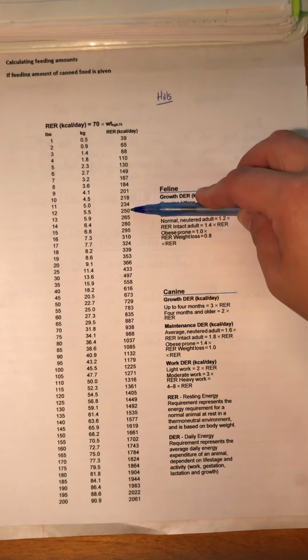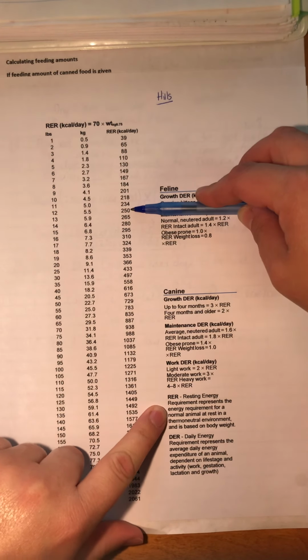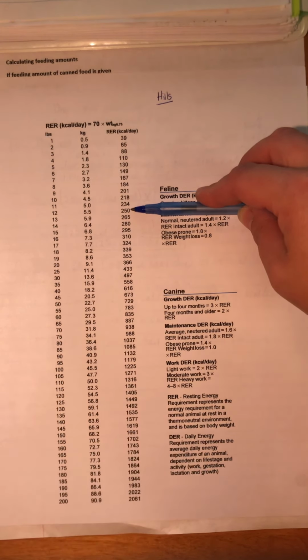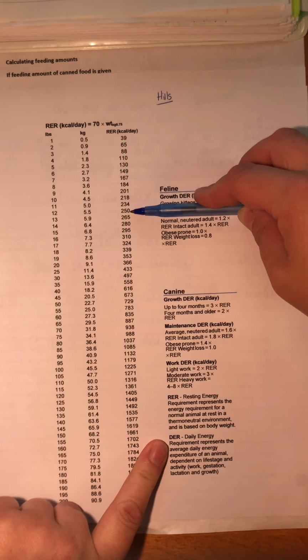The RER is the resting energy requirement. The definition is down here. That's the energy requirement for a normal animal at rest in a thermoneutral environment and is based on body weight. That means that animal isn't doing any exercise, it's not moving, it's not eating or digesting, it's not having to thermoregulate, so either keep itself warm or cool itself off. It's in a neutral environment. How many animals do you know that exist in that neutral environment at rest 100% of the time? None. So what we want to actually calculate is the DER, which is the daily energy requirement.